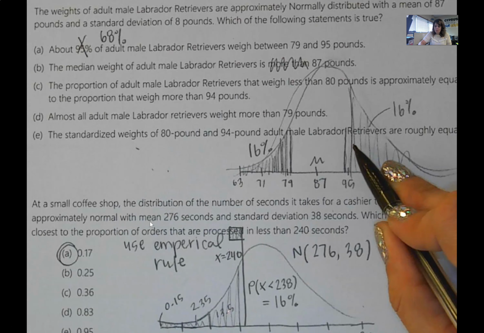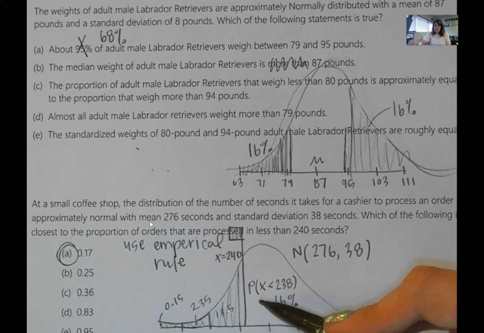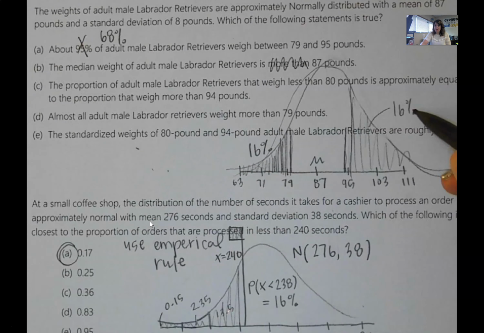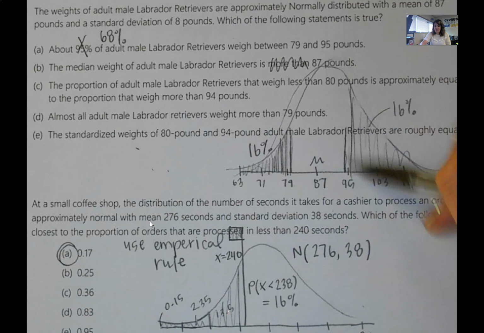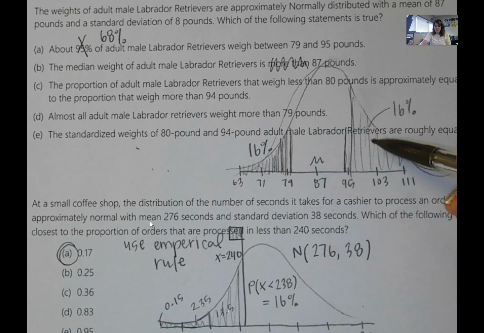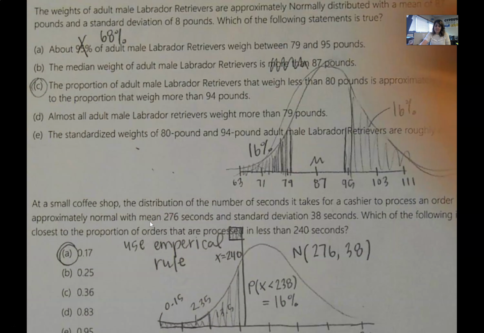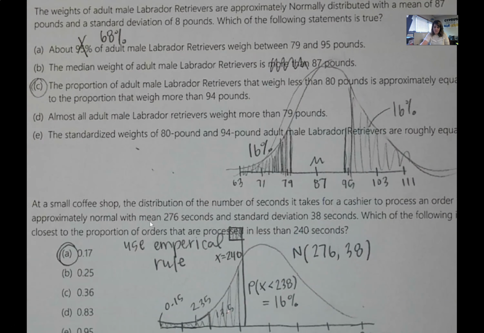And this one would be bigger. So similar to this problem, this might be 17 and this might be 17. But regardless, these are in the same position on the different ends of the distribution. So I'm thinking it is C.